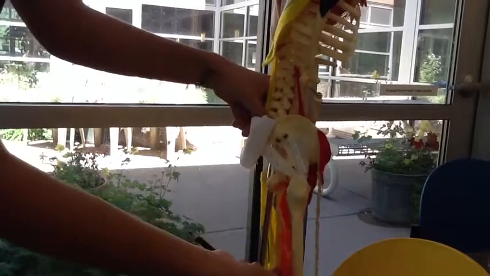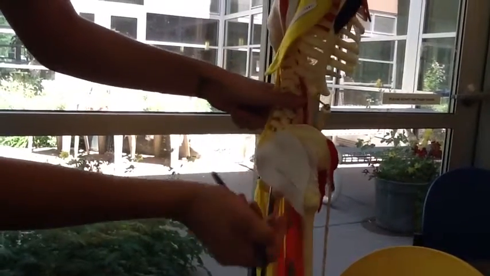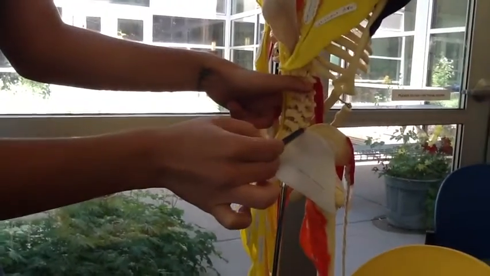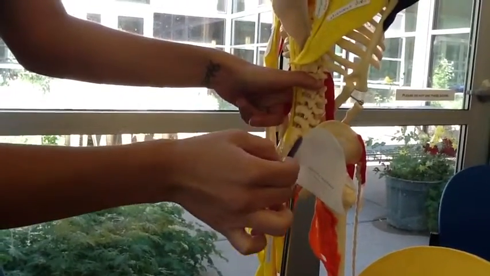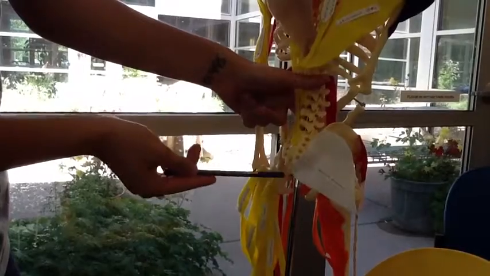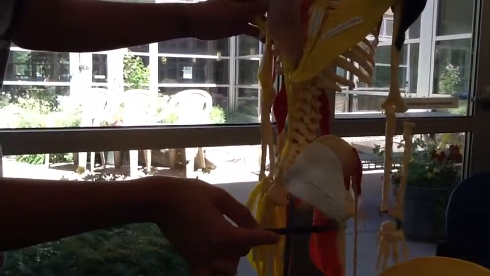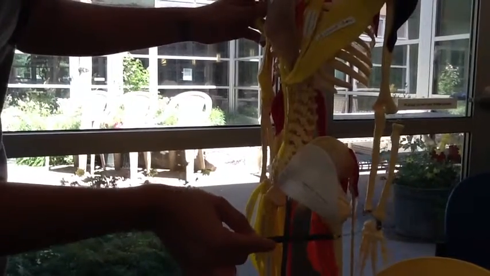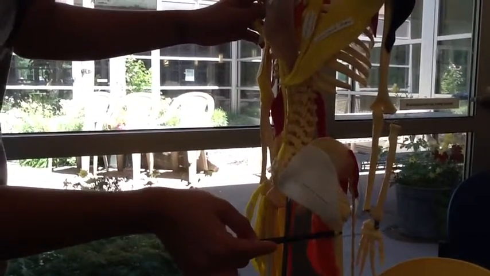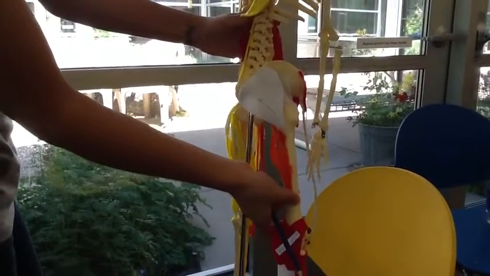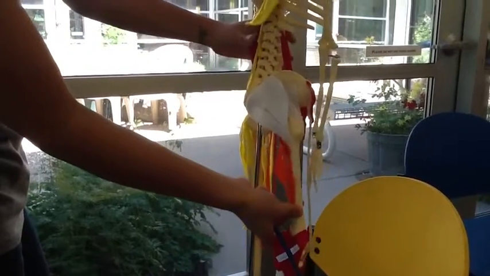Next, we're going to look at the gluteus maximus, maximus being big. It originates on the posterior ilium, on the sacrum, and on the coccyx. It inserts in the iliotibial tract and gluteal tuberosity of the femur. Its action is to extend the thigh at the hip, to rotate the thigh laterally, and abduct the thigh.